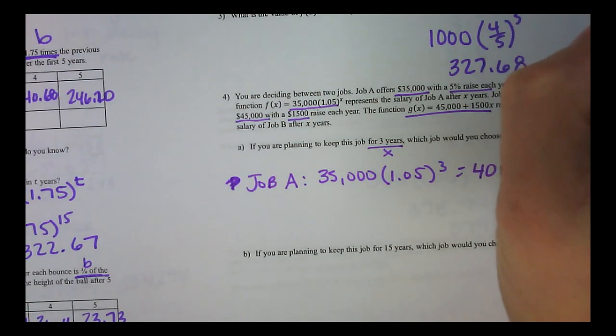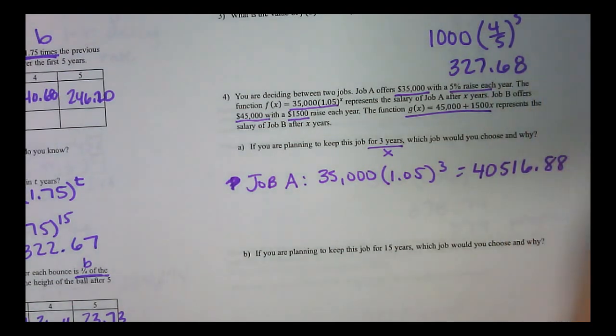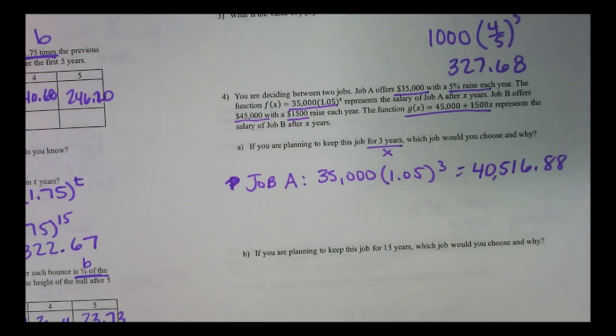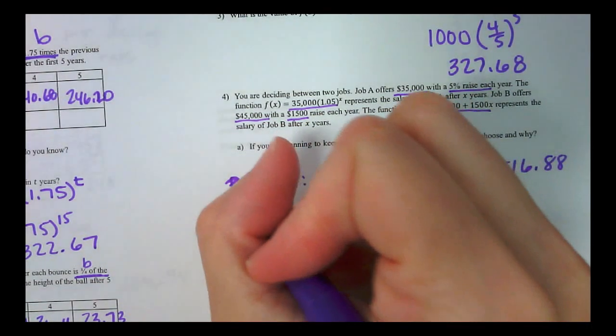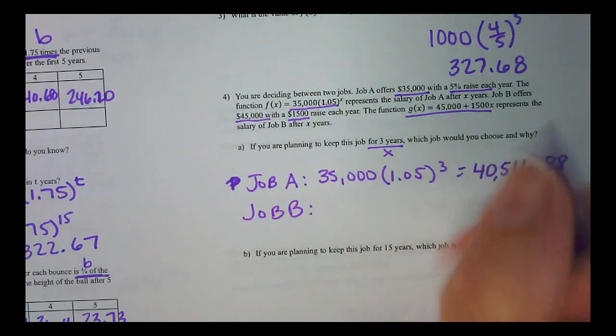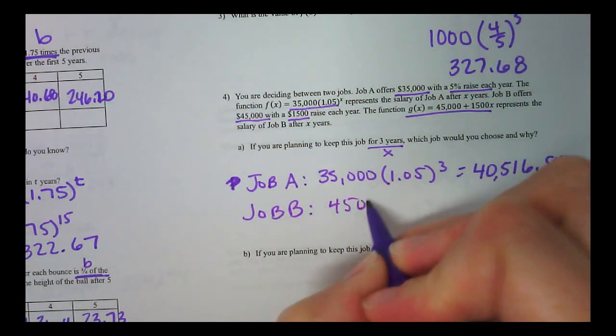And I get 40,516.88. If I do job B, I plug in my values.